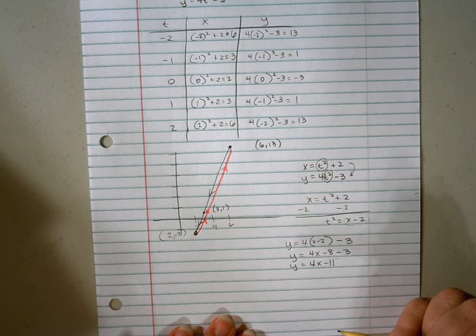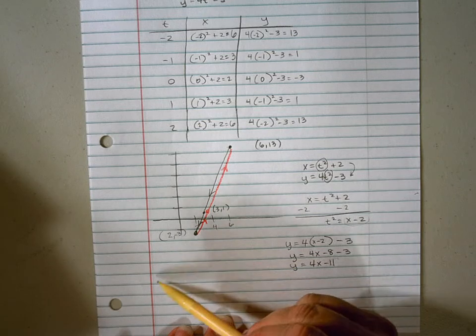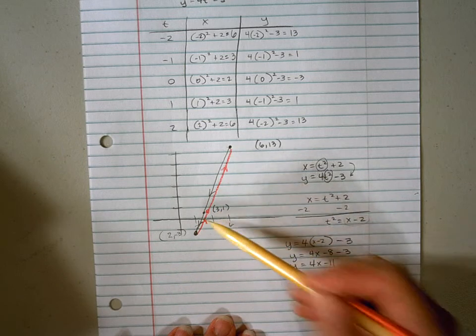And so sure enough, we end up with a straight line. But the difference is we never get to come over here. When t is negative, it's going to be coming up here.